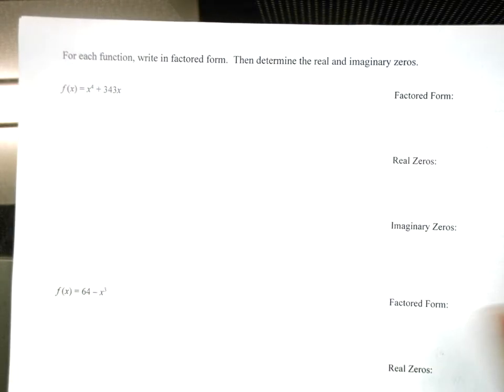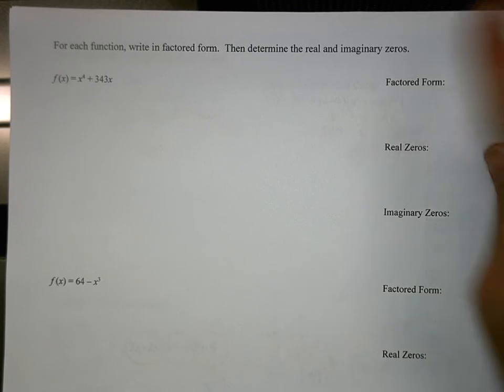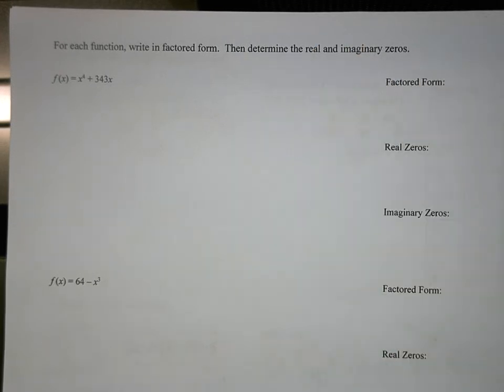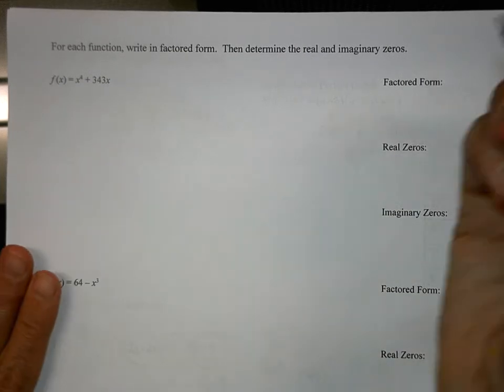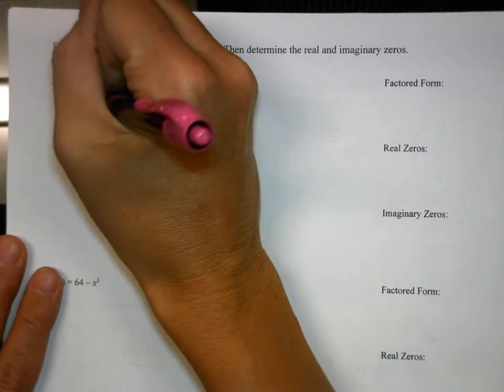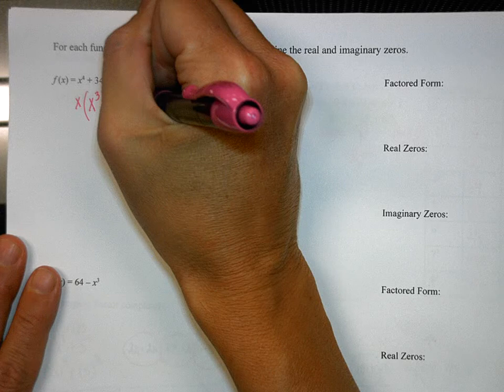Okay, and so for each of these functions, write it in factored form and then determine the real and imaginary zeros. So once it's been in factored form, we're going to set each of our factors equal to 0, and some of the zeros will equal real numbers and some of them will end up being imaginary numbers. Okay, so starting here with this first one, again, it's not cubes yet, and so we would want to take out our GCF, and in this case, we can take out an x, and we're left with x cubed plus 343.